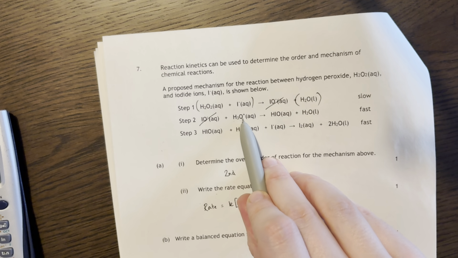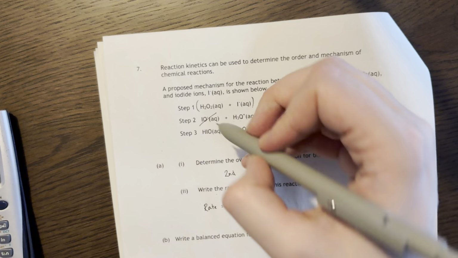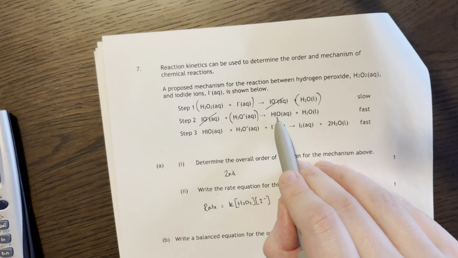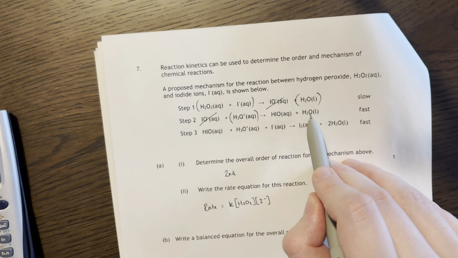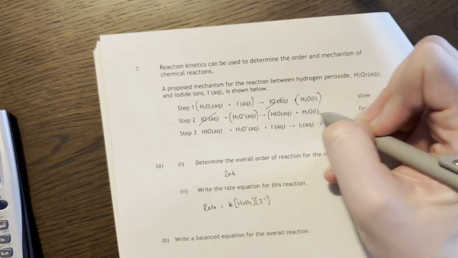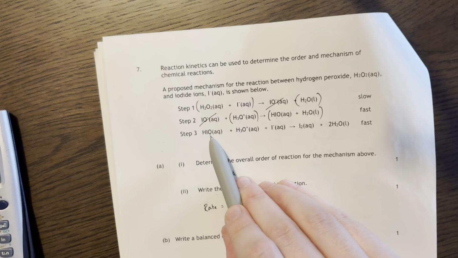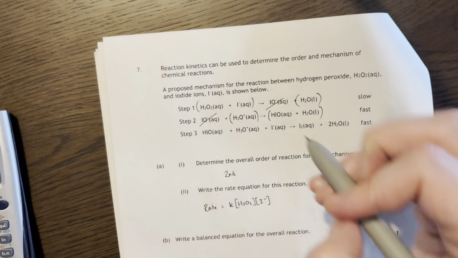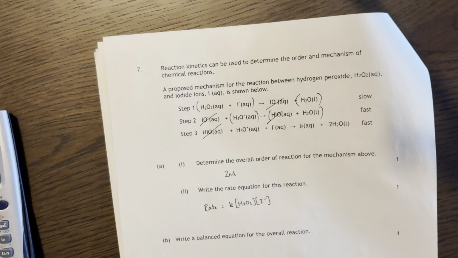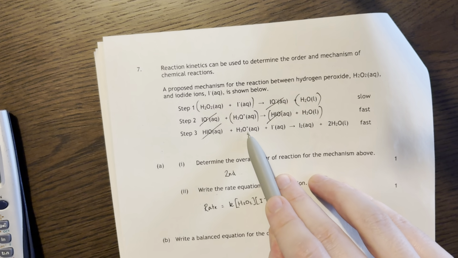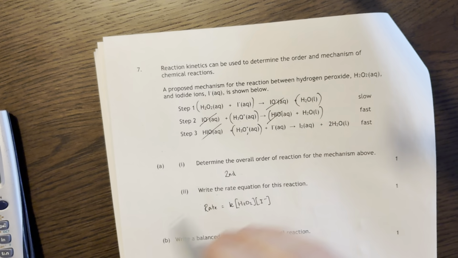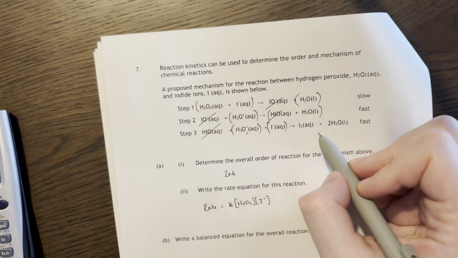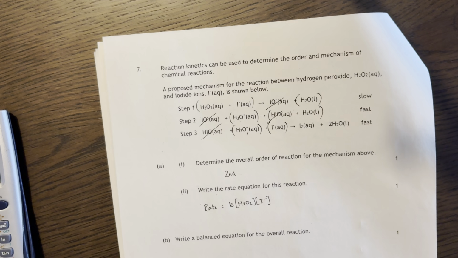H3O plus is introduced, okay? And for that reason, it's included in part of the overall reaction. And I generate HIO and H2O. So for now, they are included on the right-hand side. However, in the third step, I use HIO, and it doesn't appear again in the product, so they get removed. Okay, I'm adding on some more H3O plus, so that does stay, and I'm adding on even more I minus, and I generate I2 and 2 lots of water.